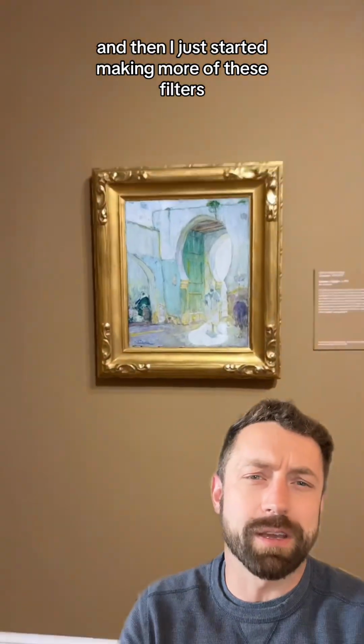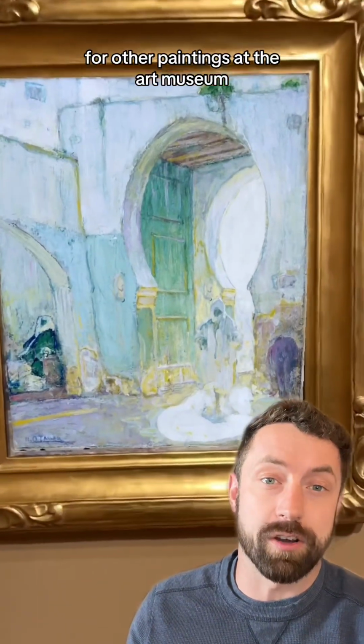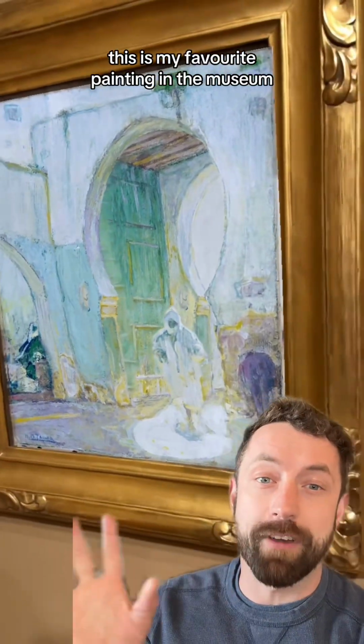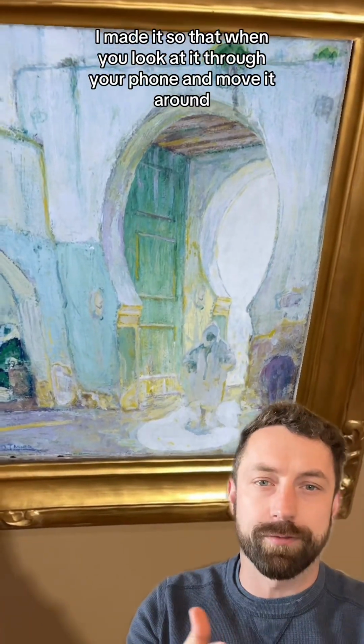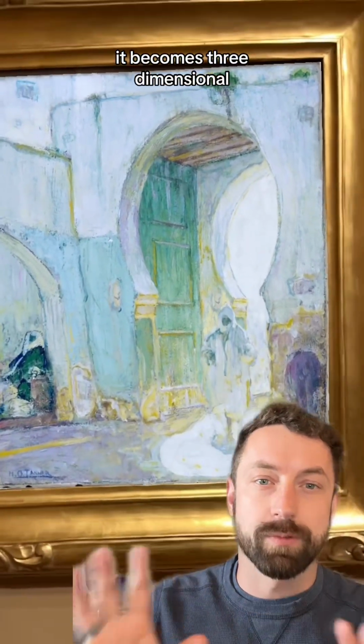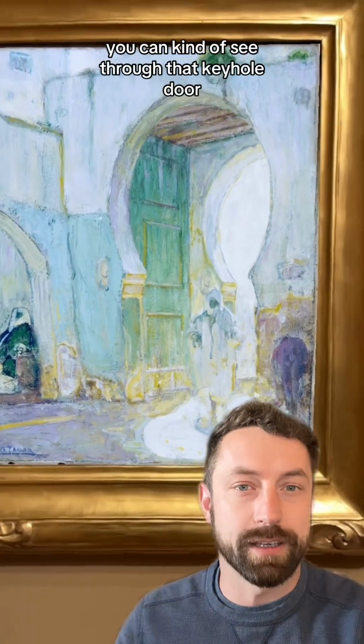And then I just started making more of these filters for other paintings at the art museum, like this painting by Henry Osawa Tanner. This is my favorite painting in the museum, and all I did for this is I made it so that when you look at it through your phone and move it around, it becomes three-dimensional. You can kind of see through that keyhole door.